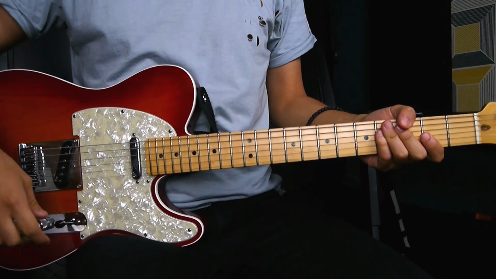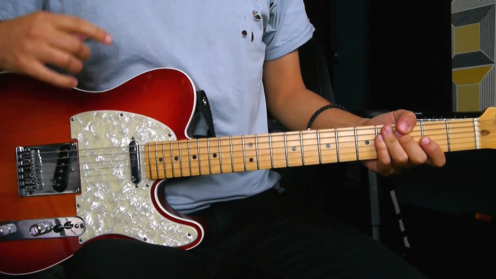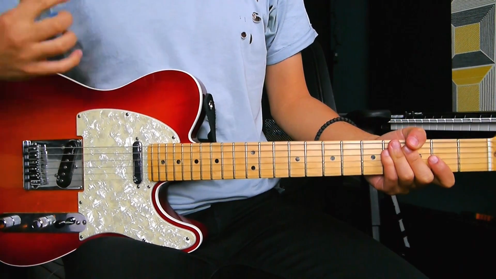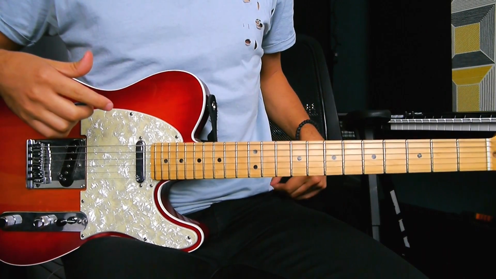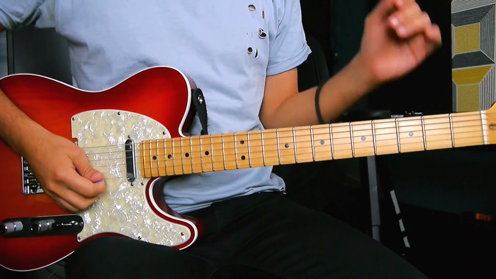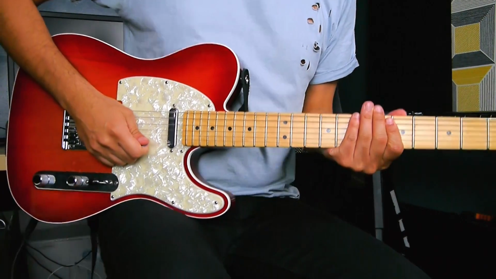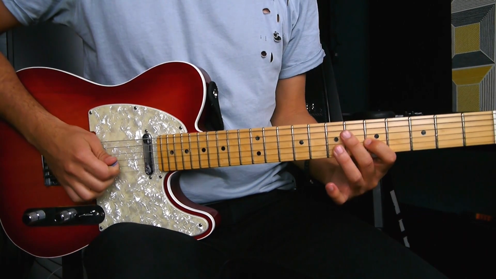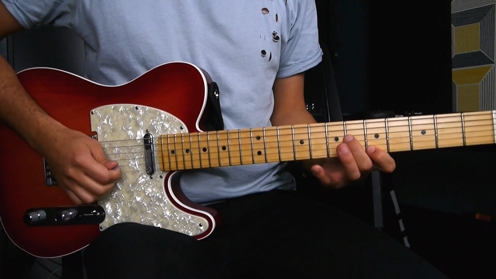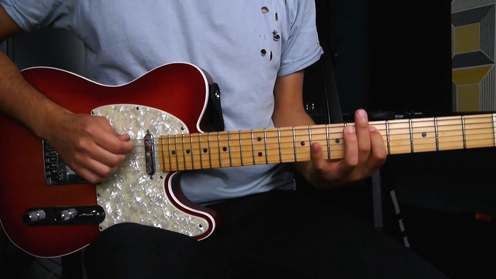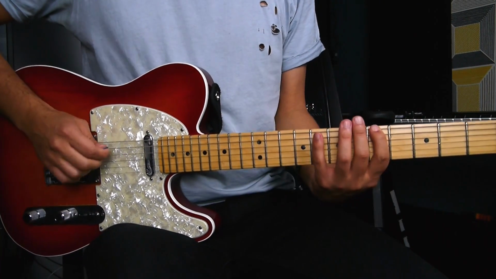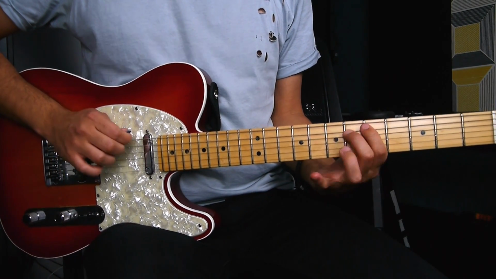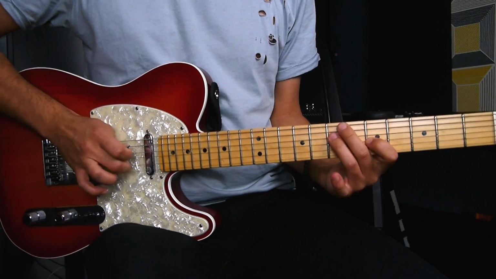Alright, so we're going to be learning how to improvise over any funk progression. The main thing that I want to tell you is that the pentatonic scale and the blues scale are going to be the ones that you're going to be using the most. If you don't know, let's take a look at the A minor pentatonic scale.